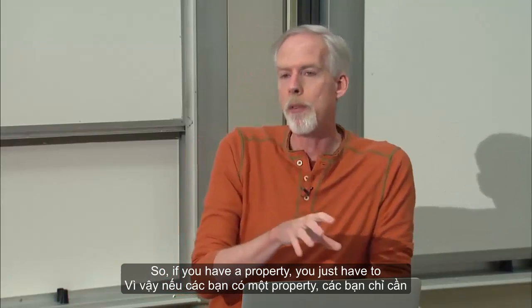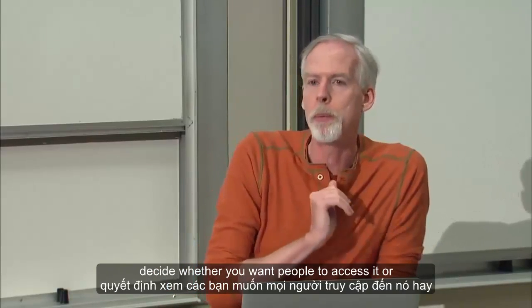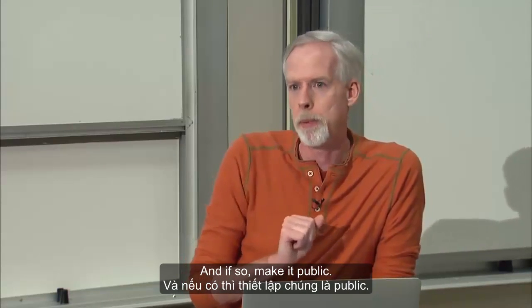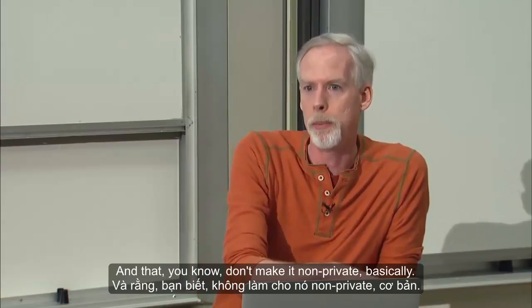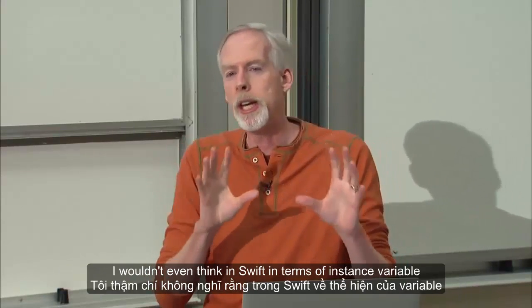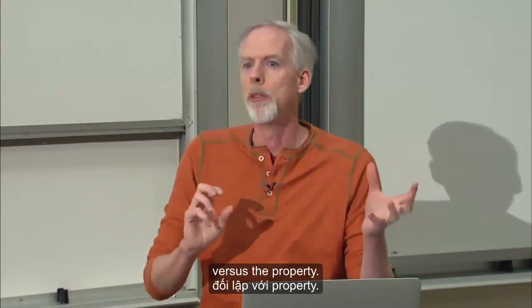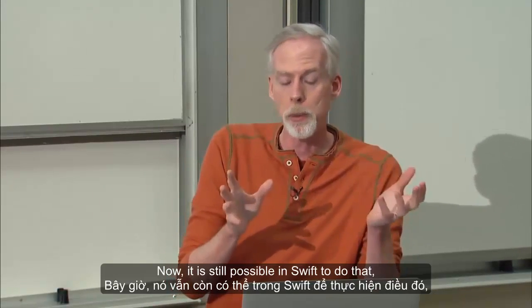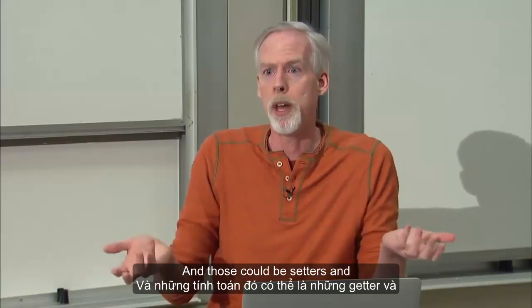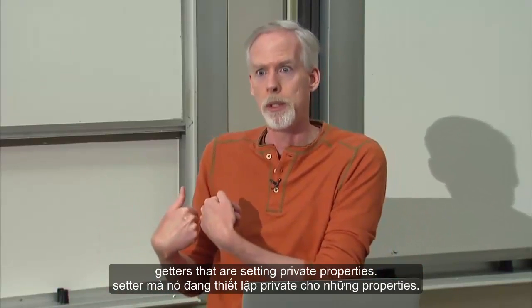So if you have a property, you just have to decide whether you want people to access it or not. And if not, make it private, and if so, don't make it private, basically. And that's all you need to think about. I wouldn't even think in Swift in terms of instance variable versus the property. Now, it is still possible in Swift to do that because you have computed properties. And those could be setters and getters that are setting private properties.